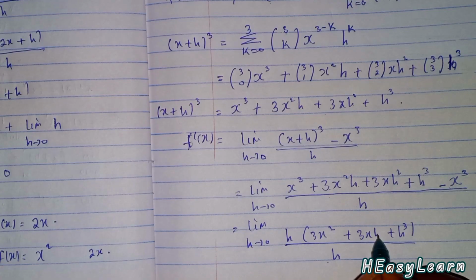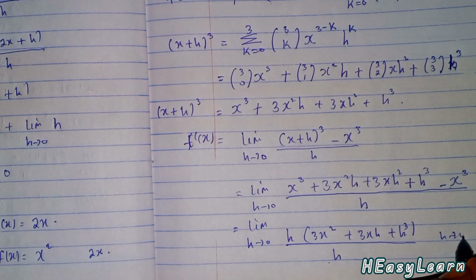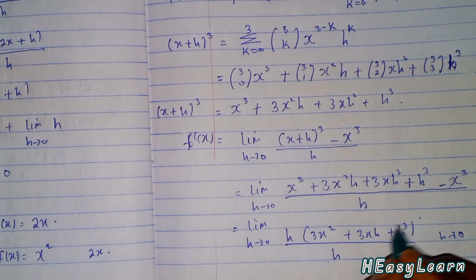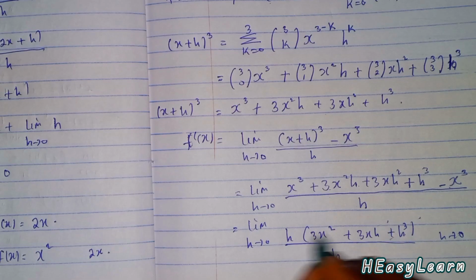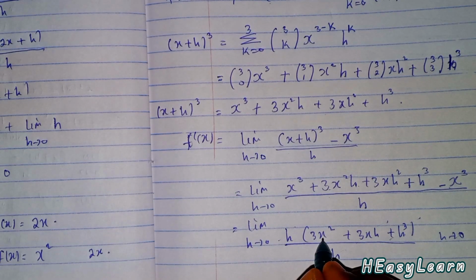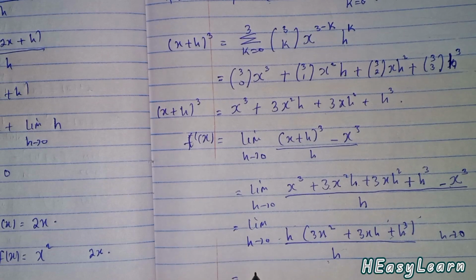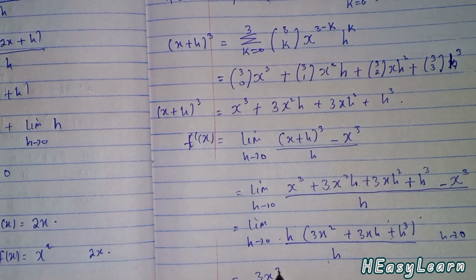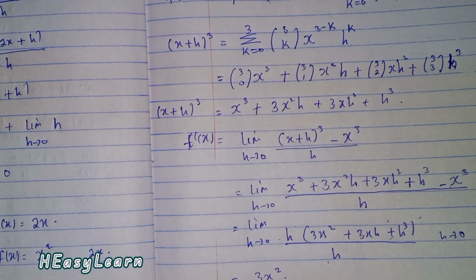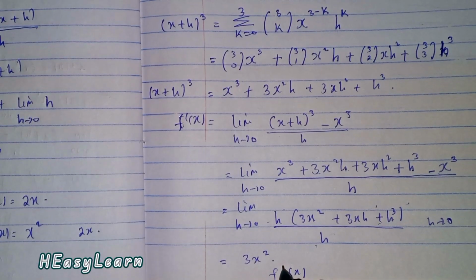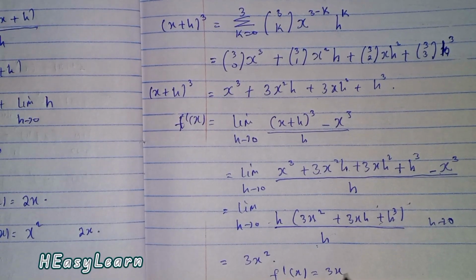Any term with h, when h approach 0, the term will go to 0. This term will also go to 0. H will cancel h, and we are left with only this term. So the limit is going to be 3x squared. So f prime of x is equal to 3x squared, given the function f of x equals x to the power of 3.